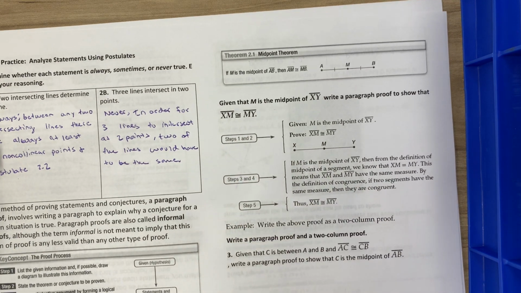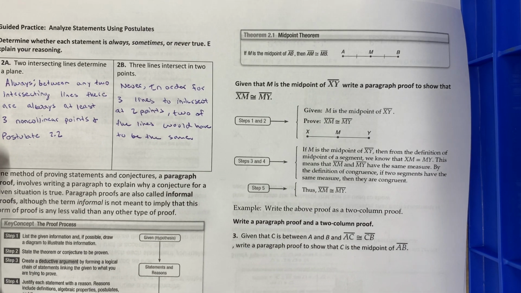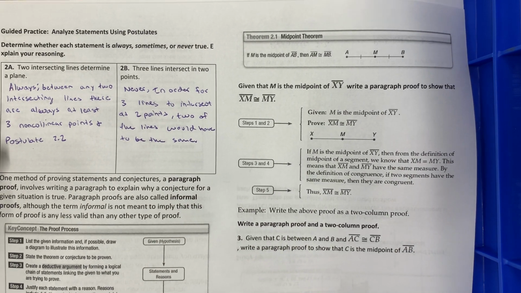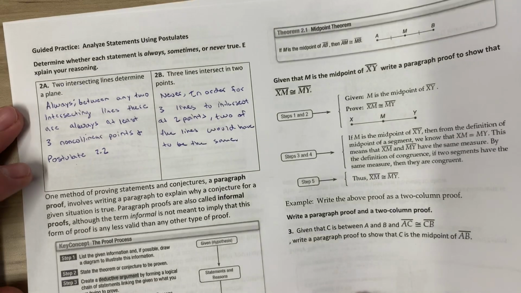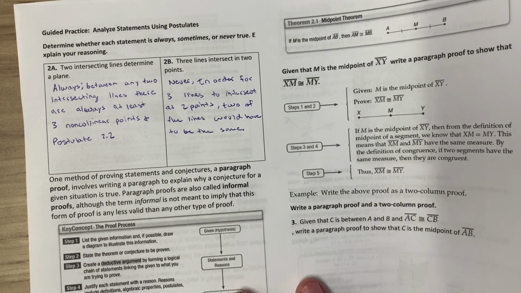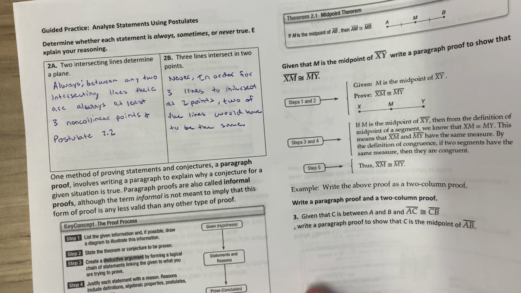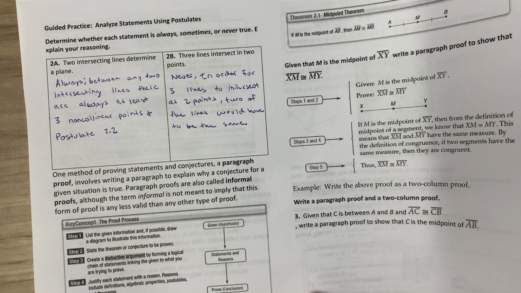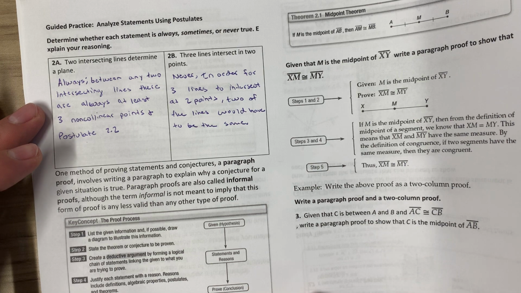All right, so one method of proving statements and conjectures is a paragraph proof, and it involves writing a paragraph to explain why a conjecture or a given situation is true. Paragraph proofs are also called informal proofs, although the term informal is not meant to imply that this form of proof is any less valid than any other type of proof.